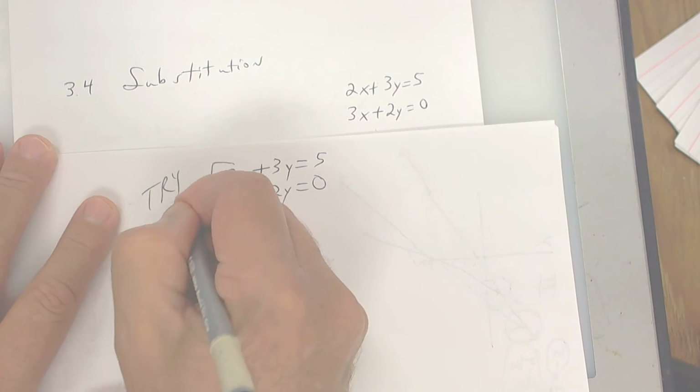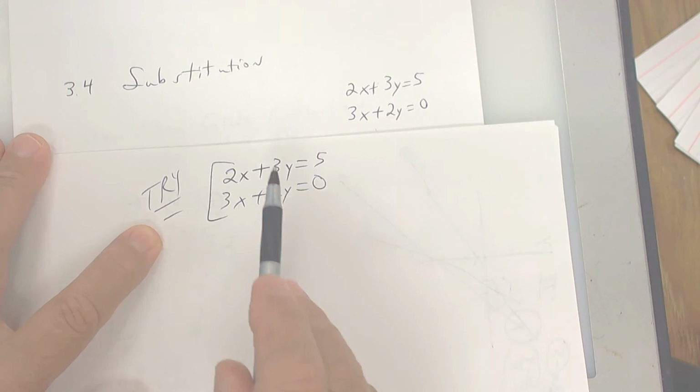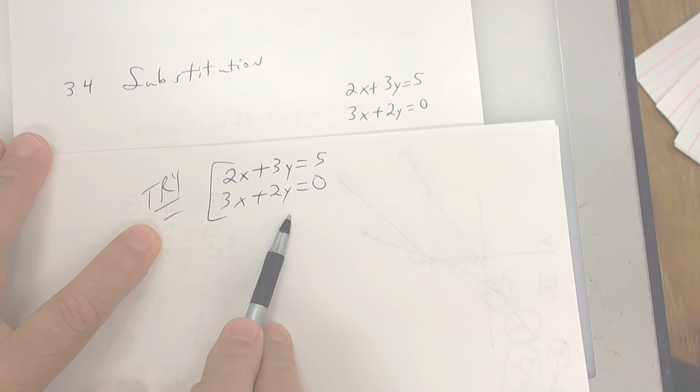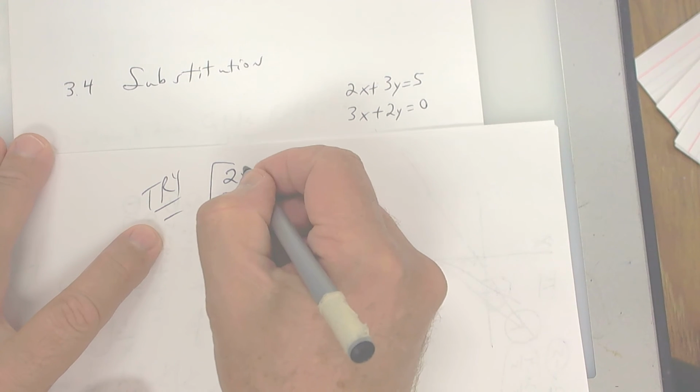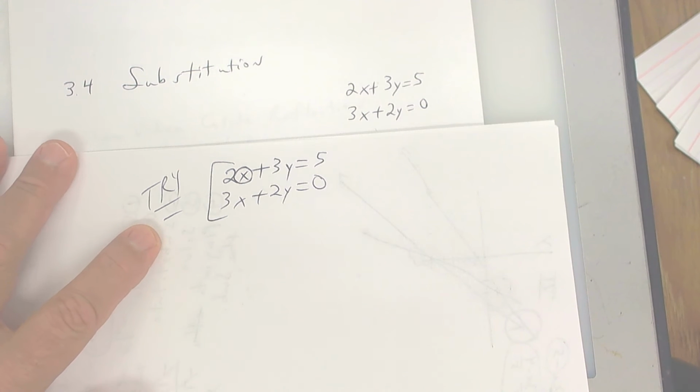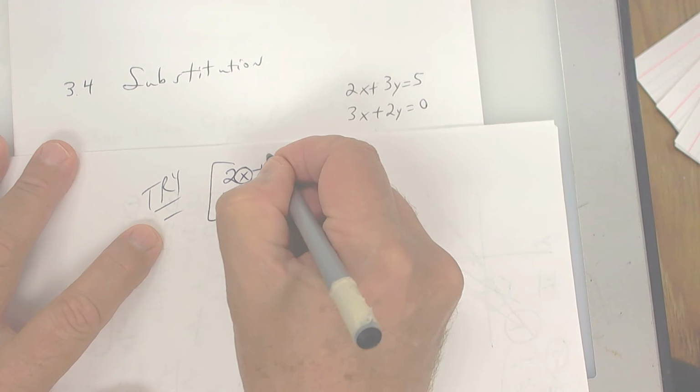Well, let me just give you a hint. None of these are by themselves, so you get to pick which one you want. I don't guess there's really a good choice. I'm going to go after the x. So let's all go after the x. So you're going to subtract 3y.